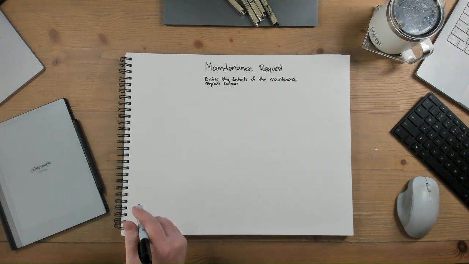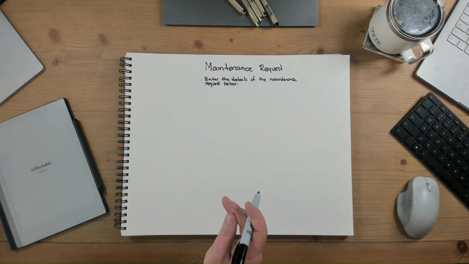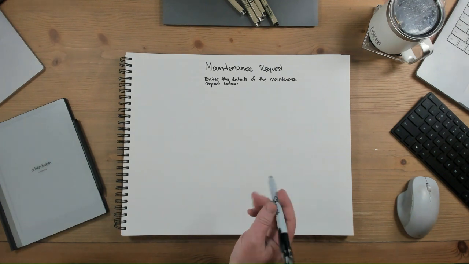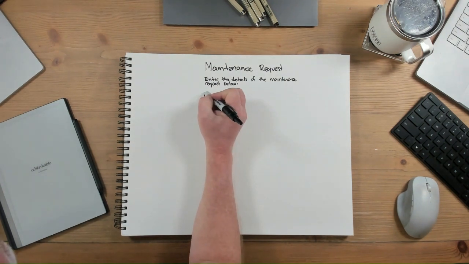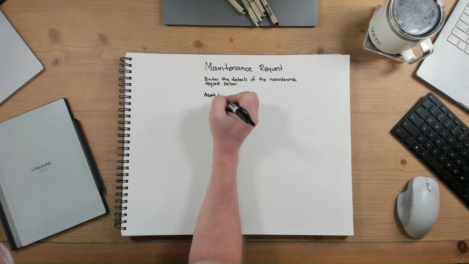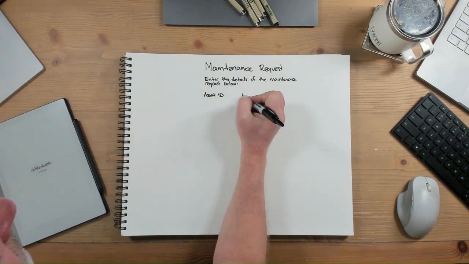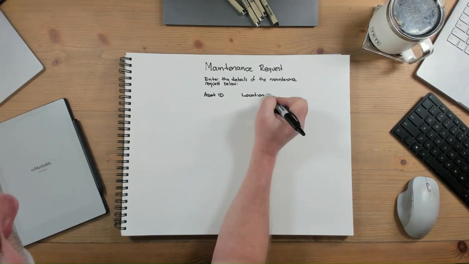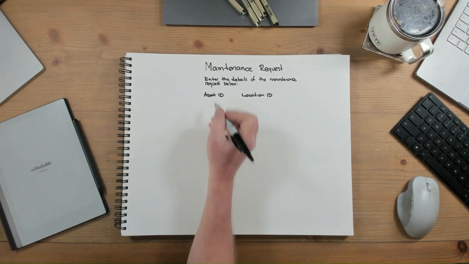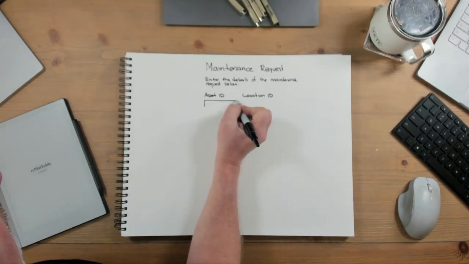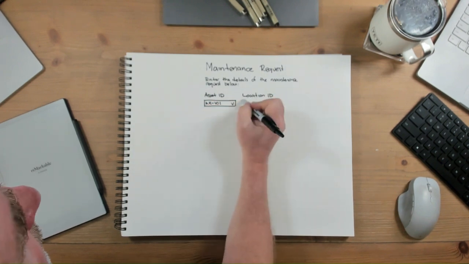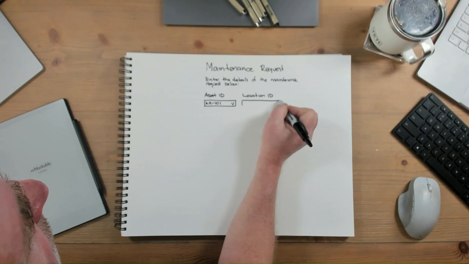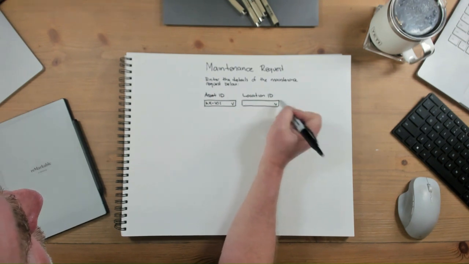Now I'm going to gather some information here. I'm going to allow the user to select the asset ID and then also the location ID. So I'm going to go here and say asset ID, location ID. Now for this I want to have a drop down. So I'm going to create a drop down box and we'll put some sample data here. And then we'll put a drop down here for the location.